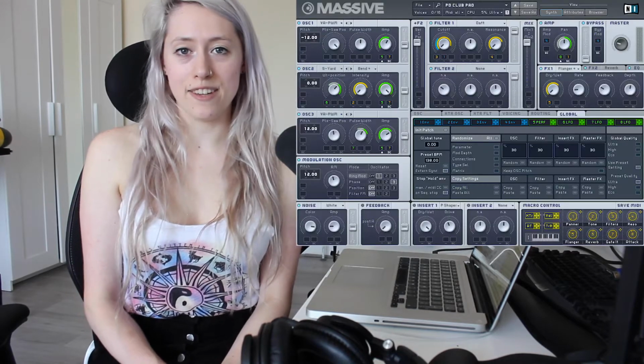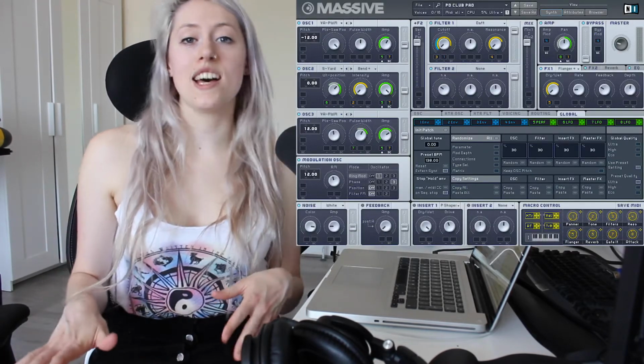Okay, so my first go-to VST synth is Native Instruments Massive. I use this synth all the time for everything. I use it for bass lines, I use it for lead synths, I use it for bells, I use it for everything. I use it in every song at some point, multiple times. And I love this synth.